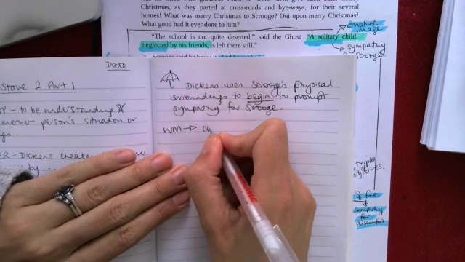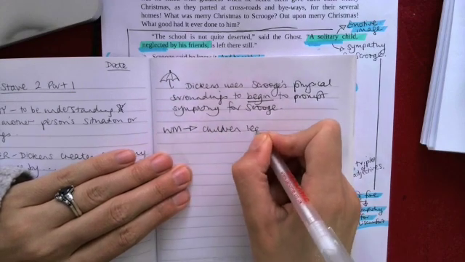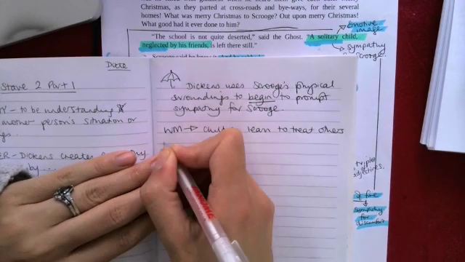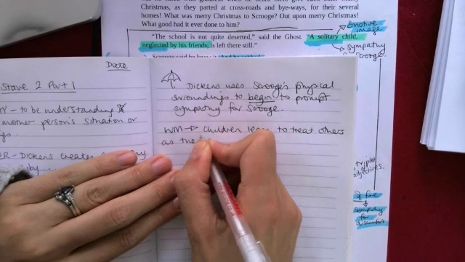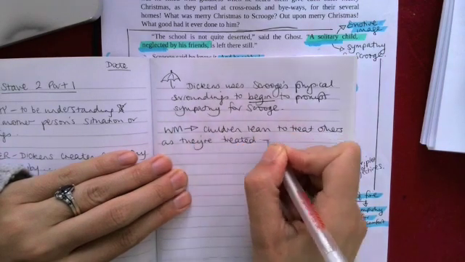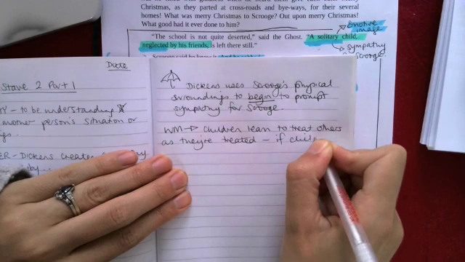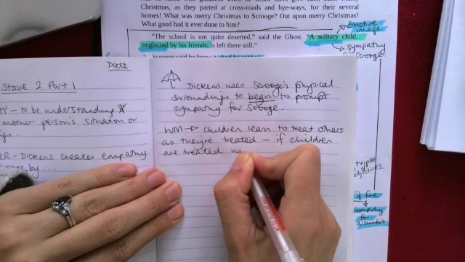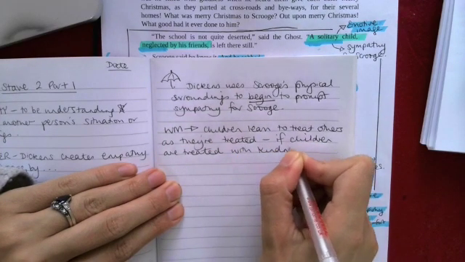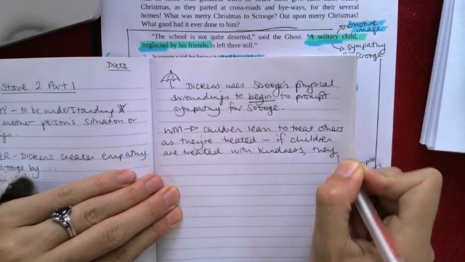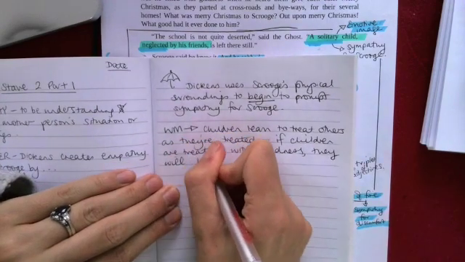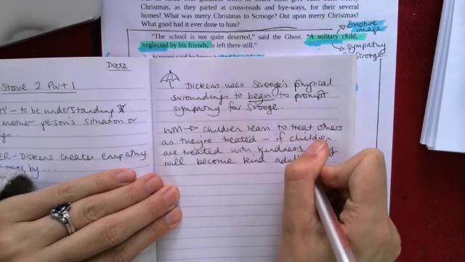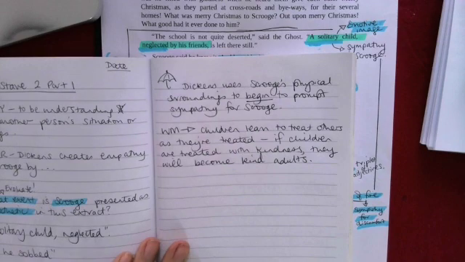So children learn to treat others as they're treated. If children are treated with kindness, they will become kind adults. Cool. There we go. So that's what I think the writer's message is.